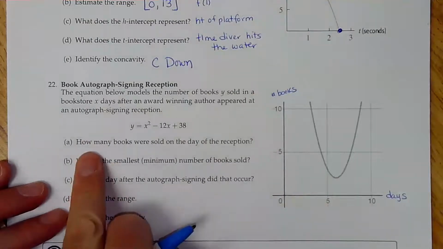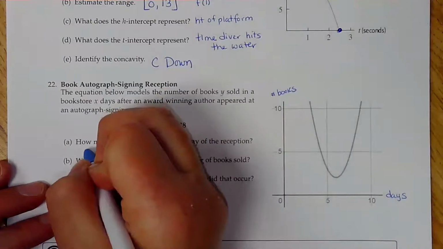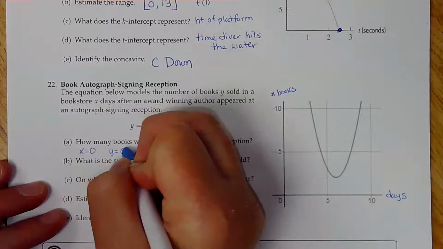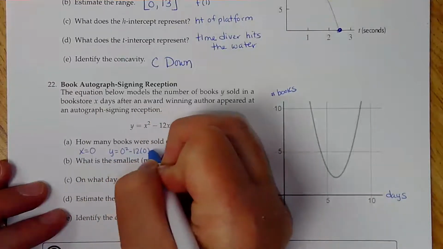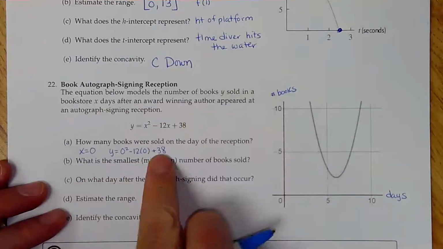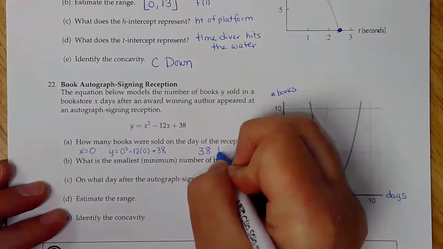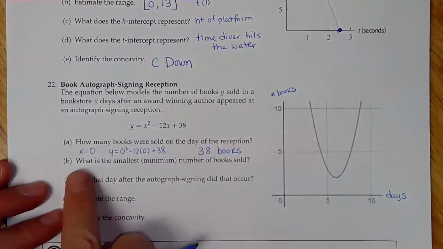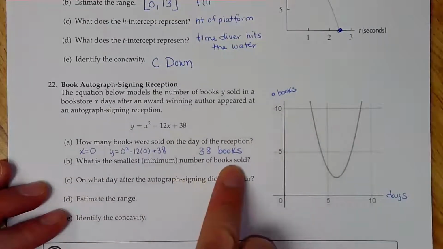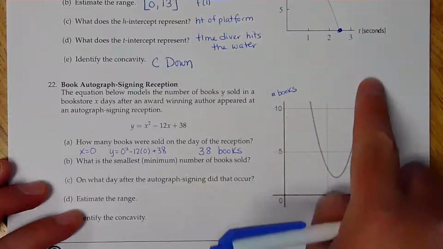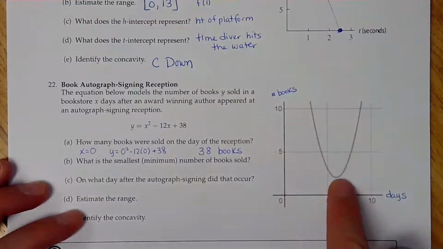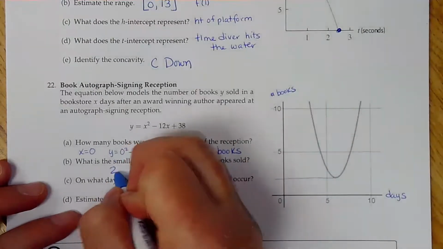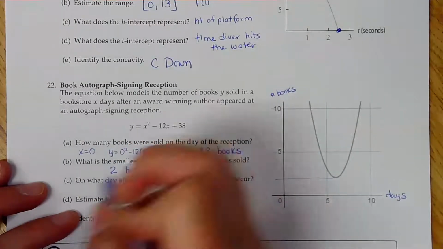So on day 0, that would be like plugging in x equals 0. So that means y is 0 squared minus 12 times 0 plus 38. So that leaves us with 38 books that were sold on that day. What is the smallest, the minimum number of books sold? And since this parabola opens up, we get a min here. So we can actually just read this right off the graph. So 2 books is the smallest number of books sold in a day.